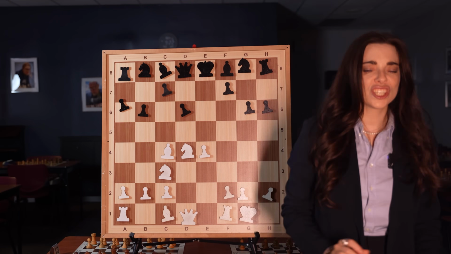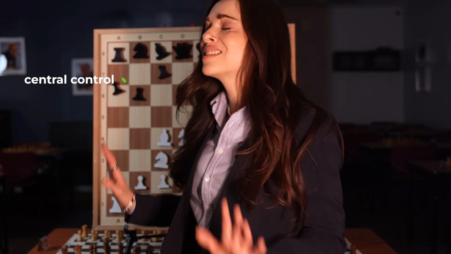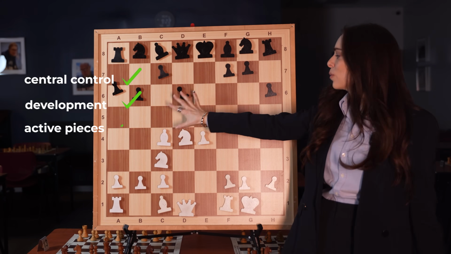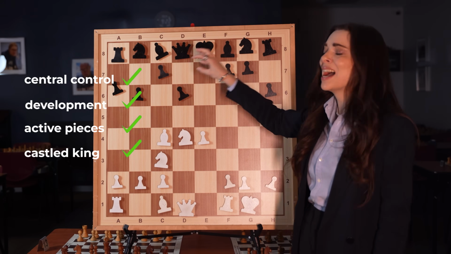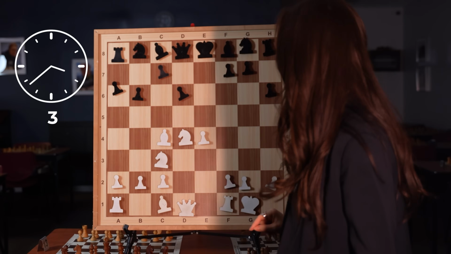Imagine you got this position, everything is under control. It's a dream come true. You got the center, you got the bishop, the knight, the other knights, all your pieces are active, developed. Your king is castled, your opponent has only moved pawns. So, how do you punish him?